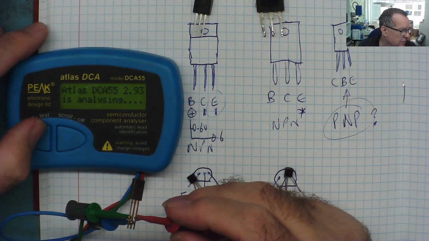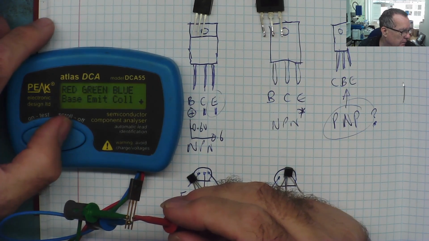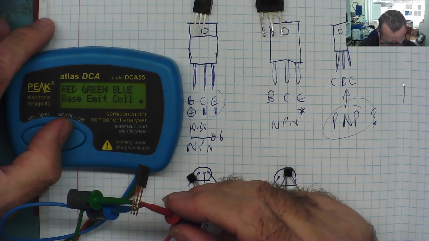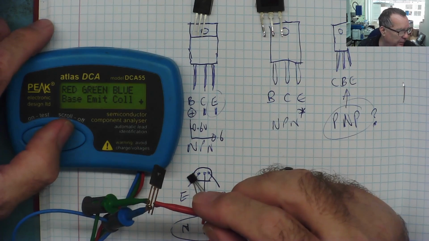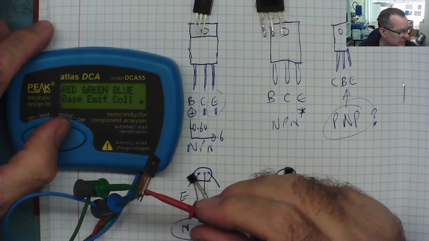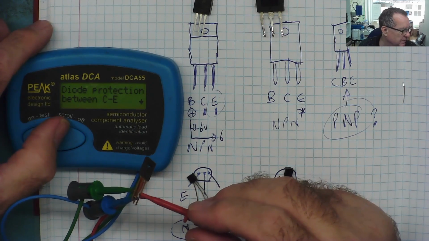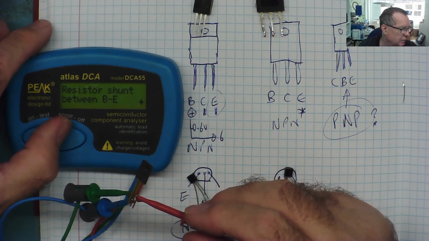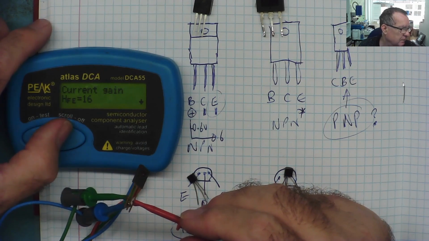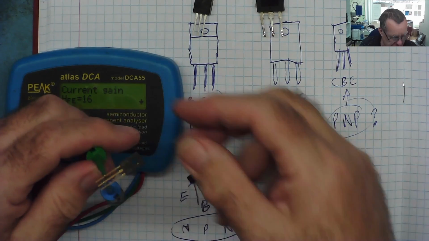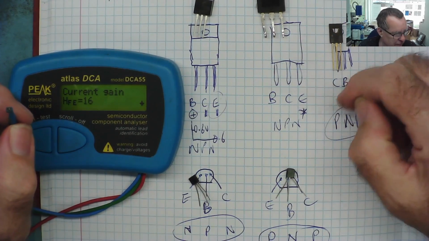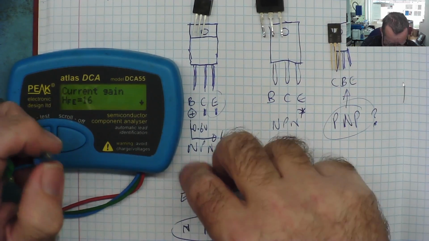It'll have a very high gain normally. We got the blue as the collector. No, we completely read this wrong on a multimeter. Okay, the red is actually the base. So the multimeter would not read this. Diode protection between collector and emitter. Resistor shunt between base emitter. Gain not accurate due to base emitter resistance. So that is not actually a bipolar transistor, hence the strange readings we got. But it's under the remit of this video, so we'll talk about it.